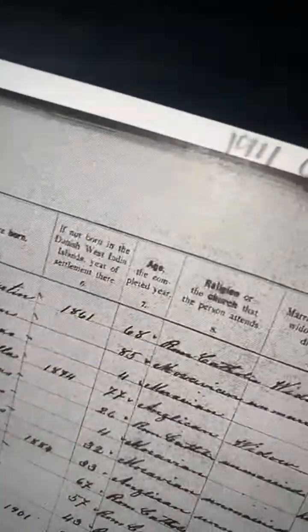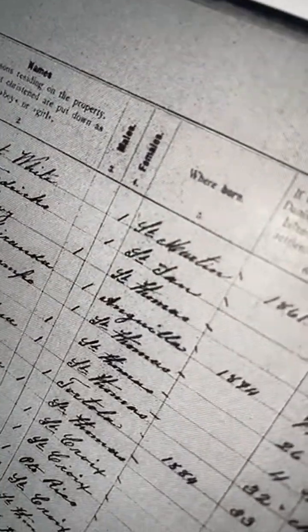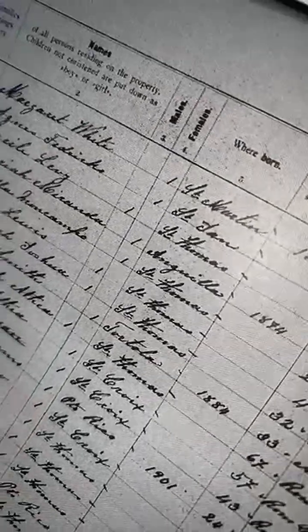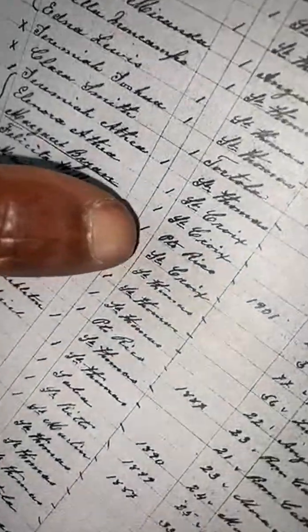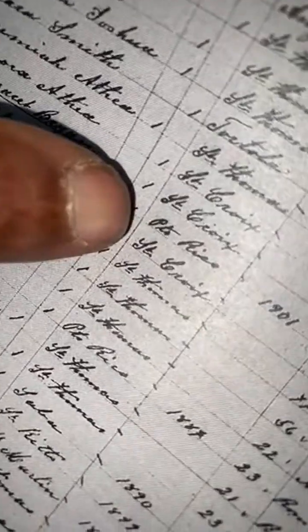It says Puerto Rico right here under this column. Right there, where my finger is. Puerto Rico. You see it?